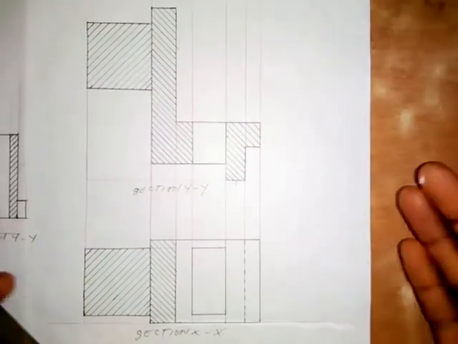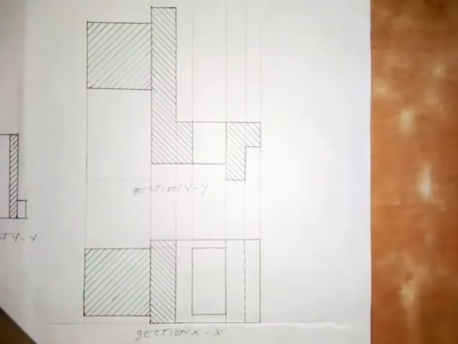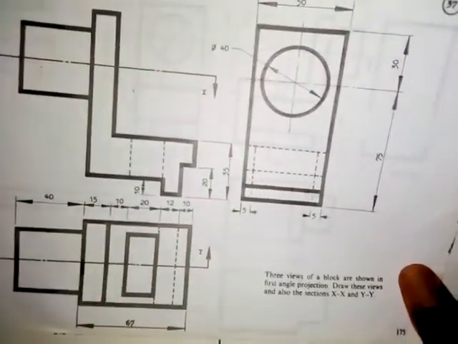So when you are done, write section XX here and write section YY here. This is the solution to the problem on sectional views of this object. It's as simple as I've shown it here.